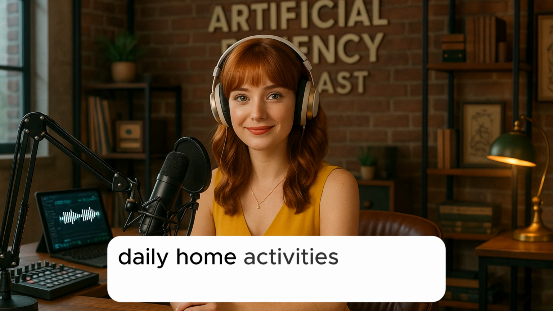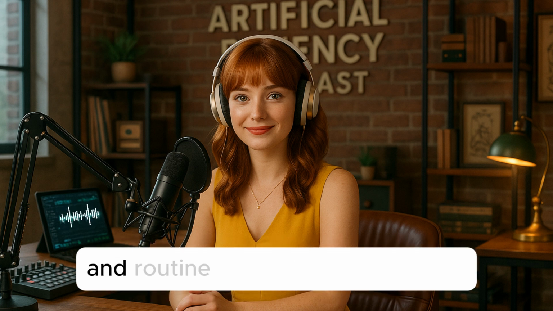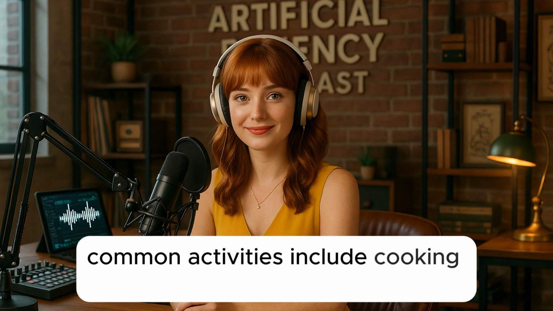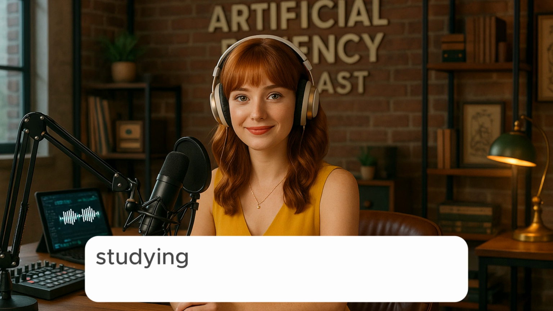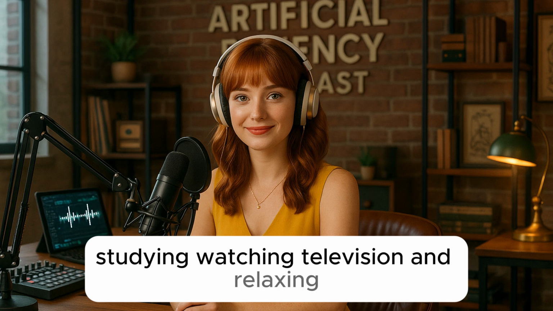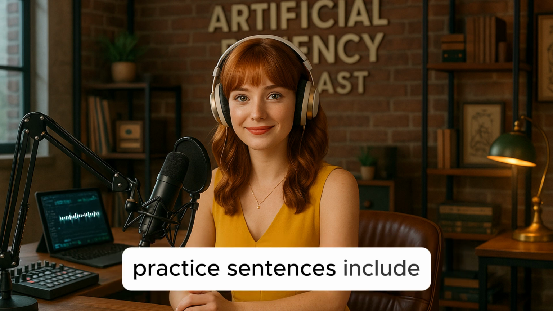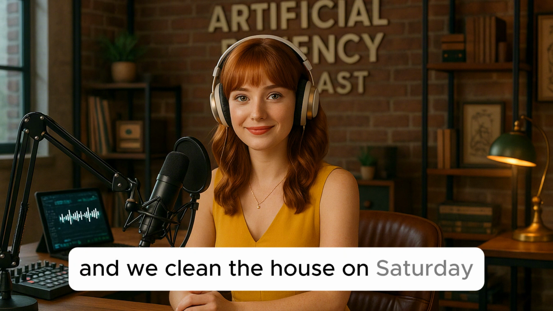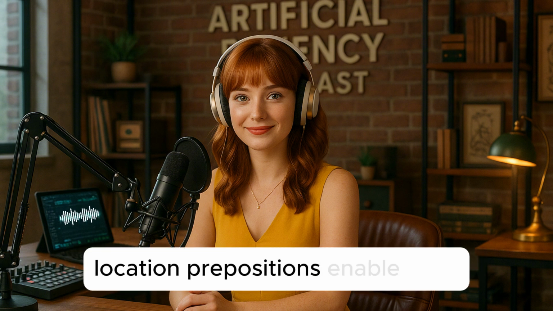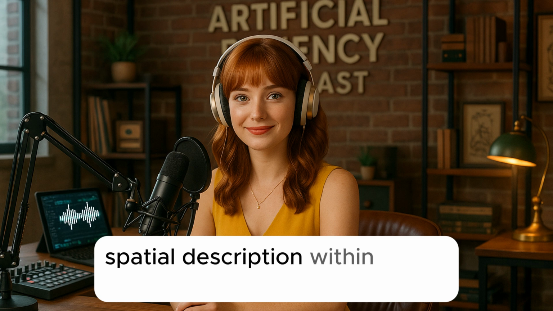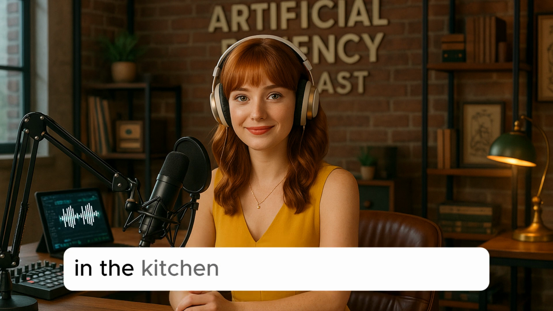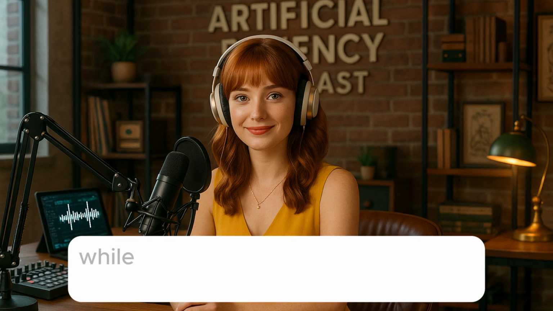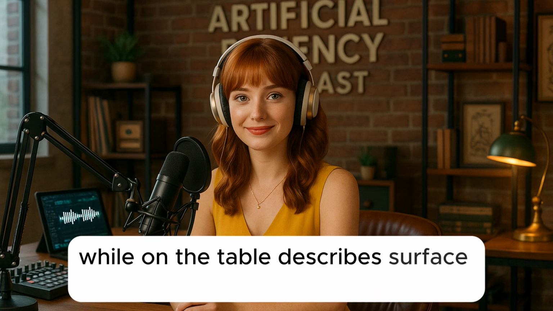Daily home activities provide conversation topics and routine description capabilities. Common activities include cooking, cleaning, sleeping, studying, watching television, and relaxing. Practice sentences include, I cook dinner every evening, and we clean the house on Saturday. Location prepositions enable clear spatial description within home environments. In the kitchen indicates room location, while on the table describes surface placement.